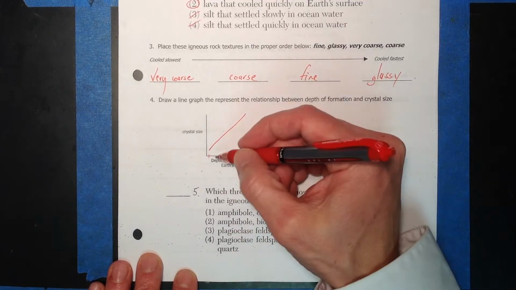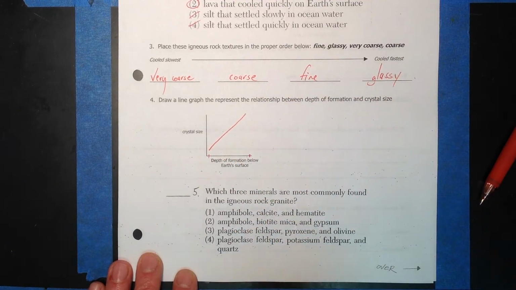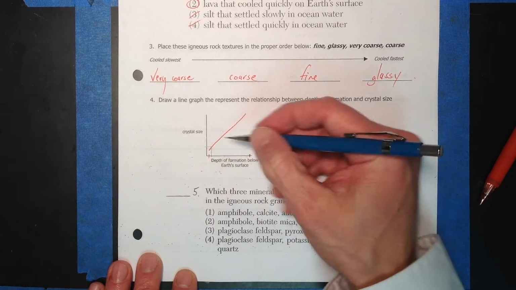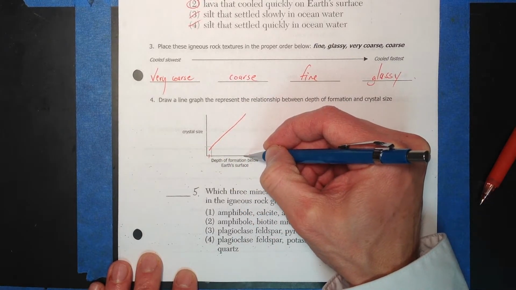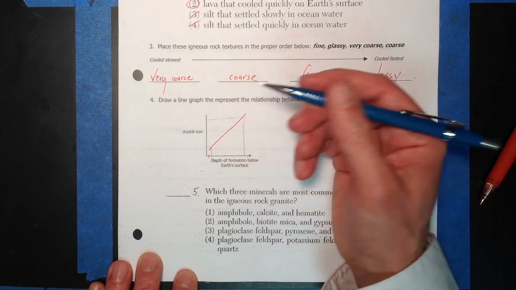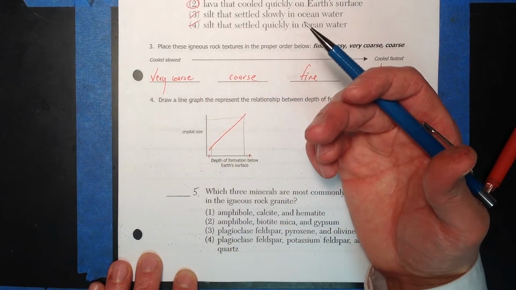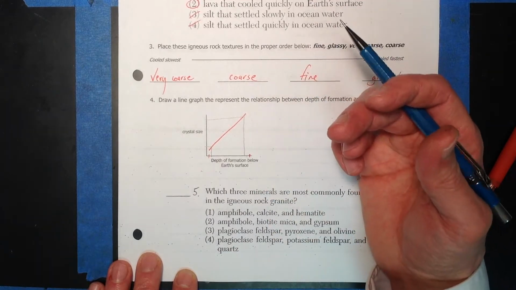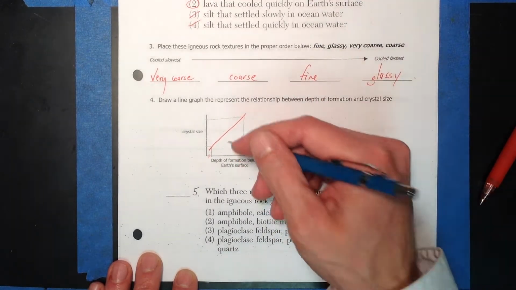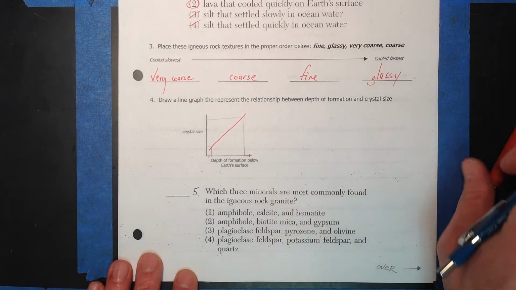Hopefully you can understand that. I always encourage students to go back and check and say, well, if I have low depth, I have small crystal size. Check that. And then if I have higher depth or deeper below the surface, I will then have bigger crystal size. And then ask yourself, based on what you know in your head, does that make sense to you? Is that what you know to be true? And that is the case. That is the direct relationship there.